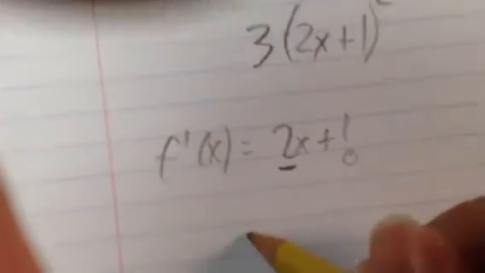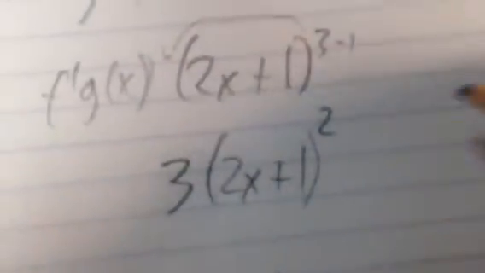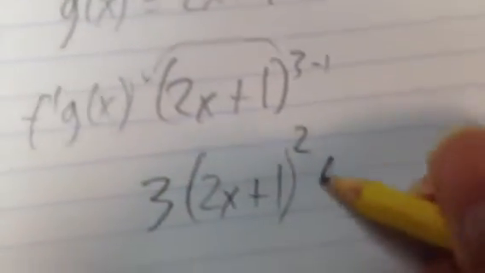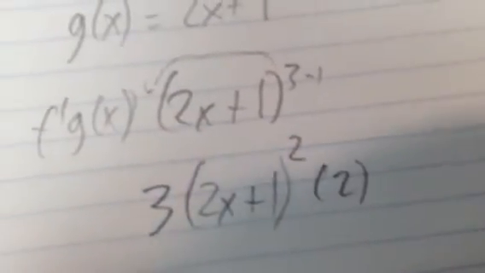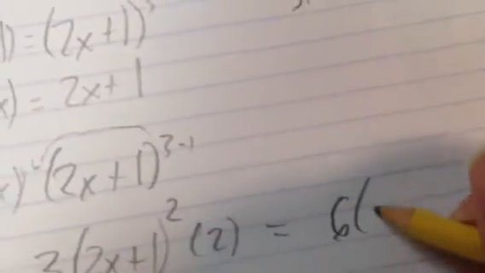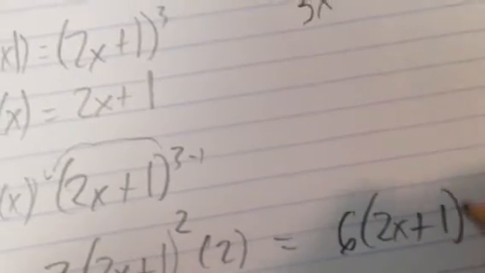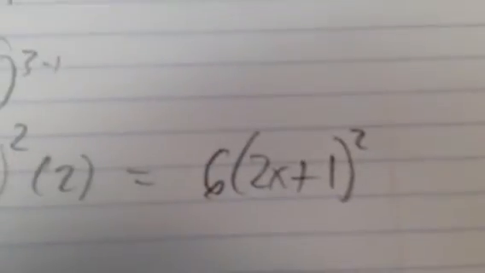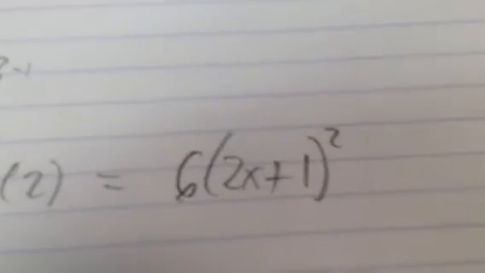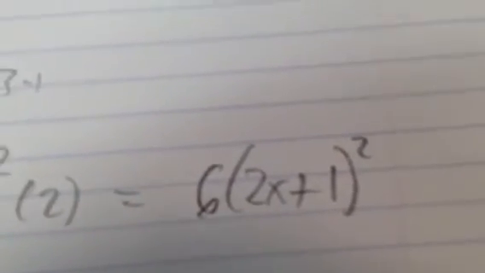So this would just equal 2. So here it is going to be 3 times (2x plus 1) squared multiplied by, yes, you guessed it, 2. And this whole thing would equal 6 times (2x plus 1) squared. Now this is the derivative of f of g of x.